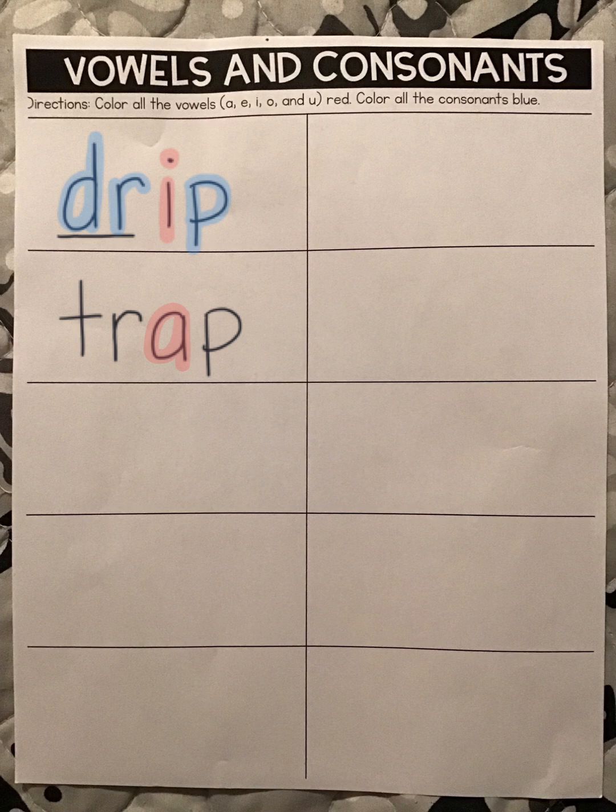With your blue crayon, please trace the consonants in trap. T and P are my consonants in trap. Next word is trot. T, A, T. Trot.